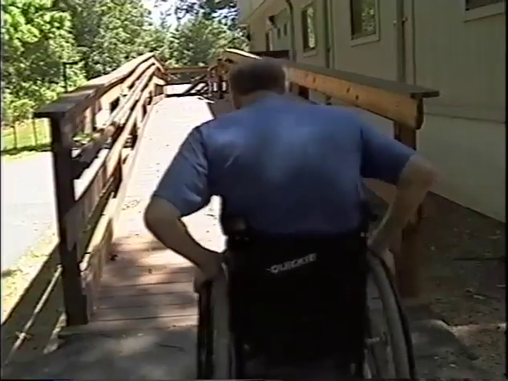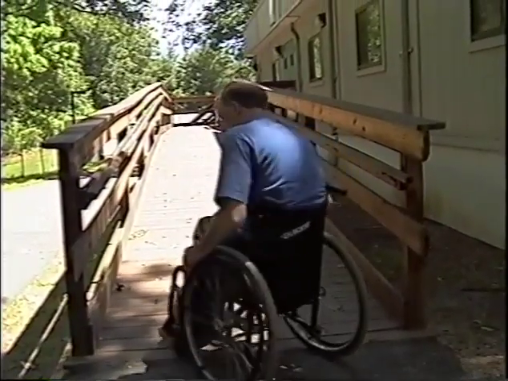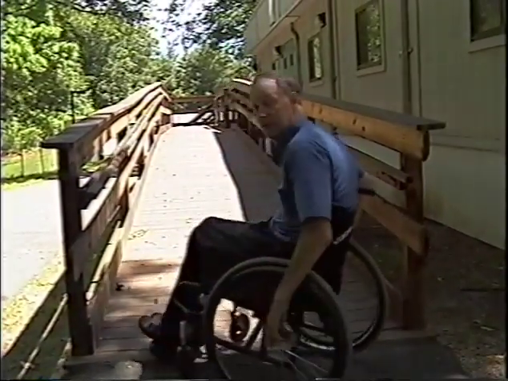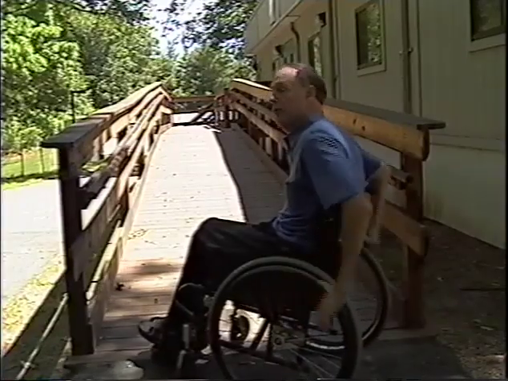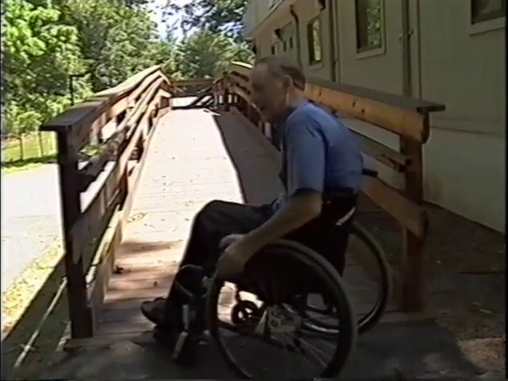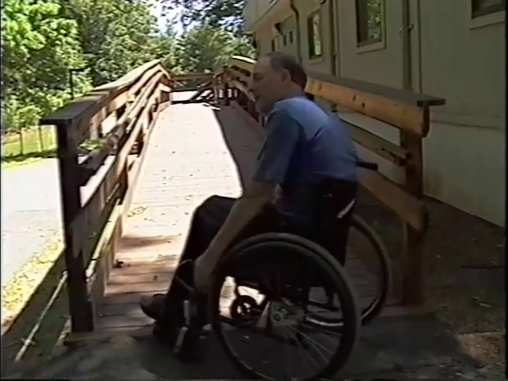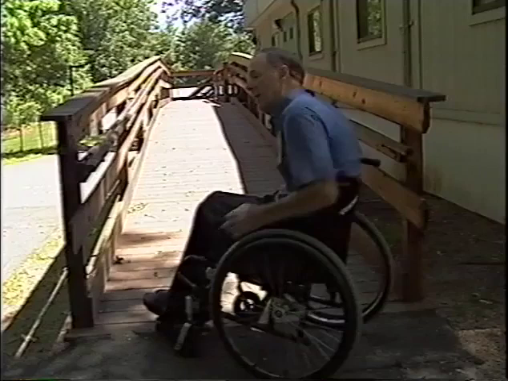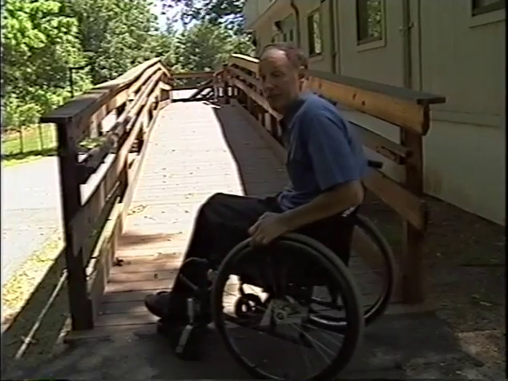Going up ramps is basically a matter of keeping your weight in front of the axle. You shouldn't be coming back here because you'll be pulling the front end up. Keep your weight in front of the axle, cut your stroke in half, and do that little half stroke that most people naturally gravitate to.